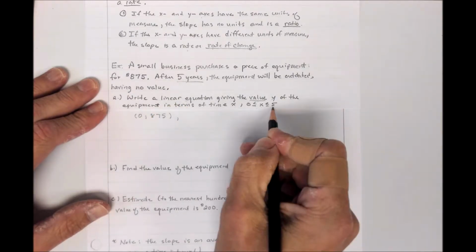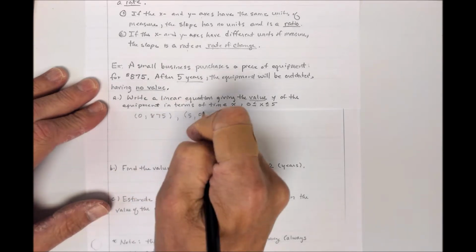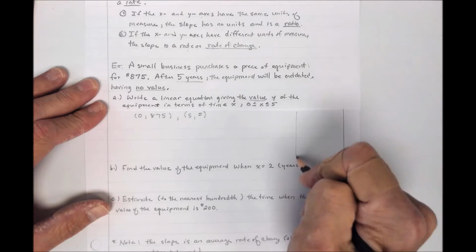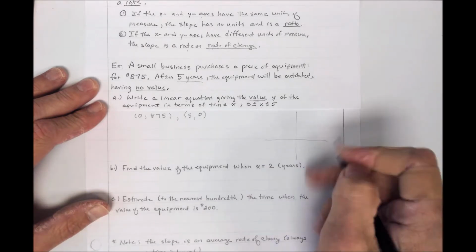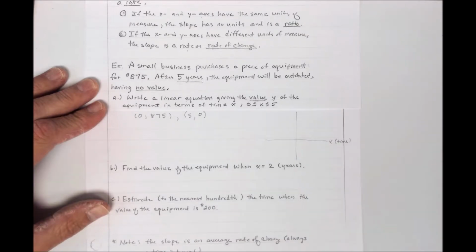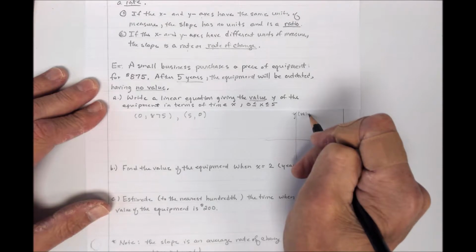When x is 5, the value of the machine is 0. So I have my two points. Now in this case, if I was to graph with an x and a y, this would be x, this is time, so that would be in years, and here this is y, this is its value, so this would be in money.